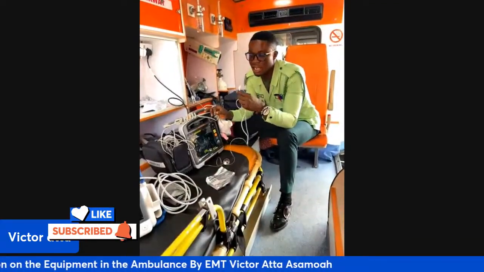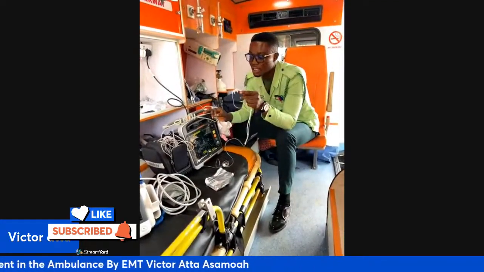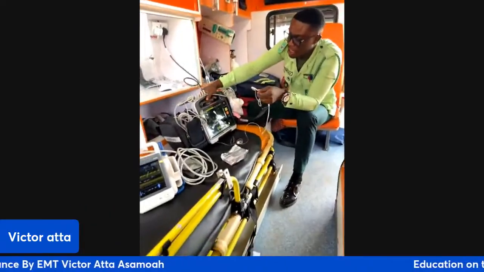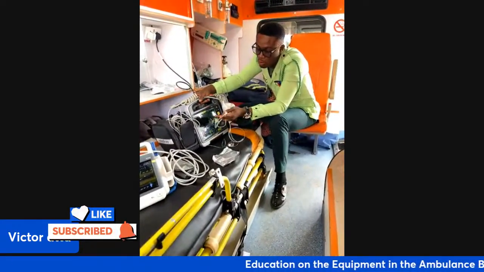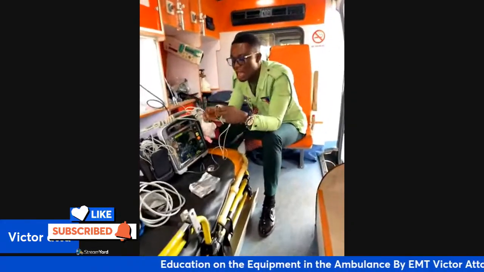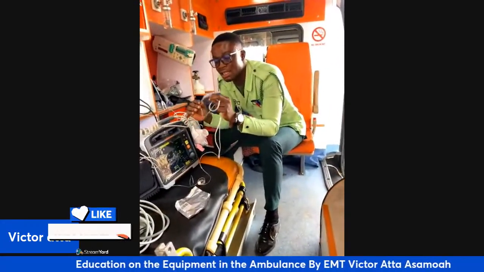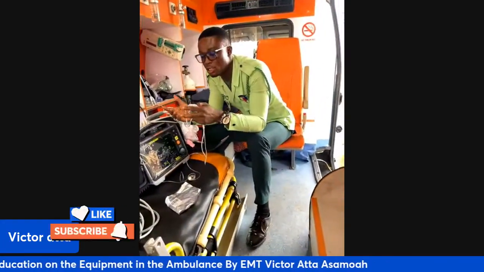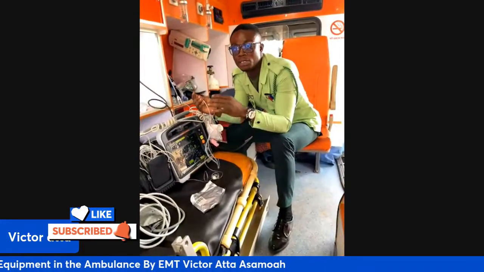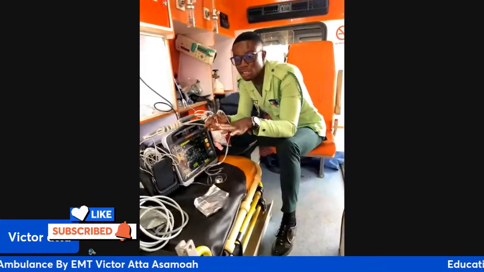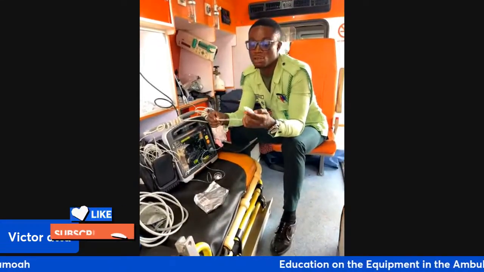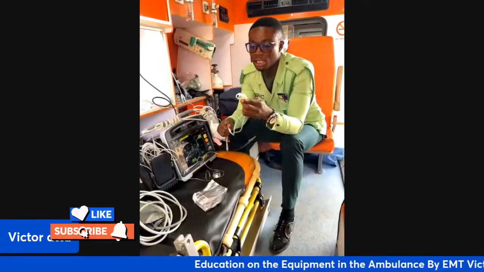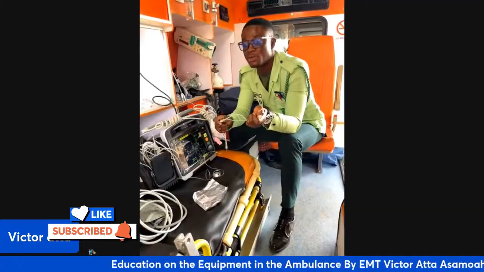So when your patient is turning to priority 4, the machine will give you a sign. The CO2 vital signs will show whether your patient is in tachycardia, that's a fast heart rate, or bradycardia, when your patient's heart rate is decreasing. And we know that when your patient is going, obviously he's experiencing bradycardia.